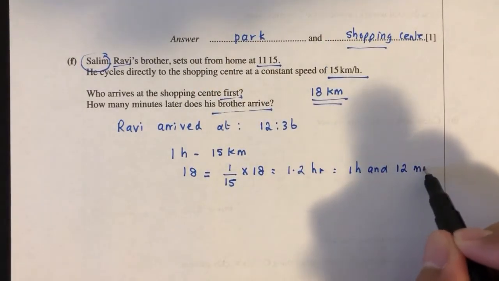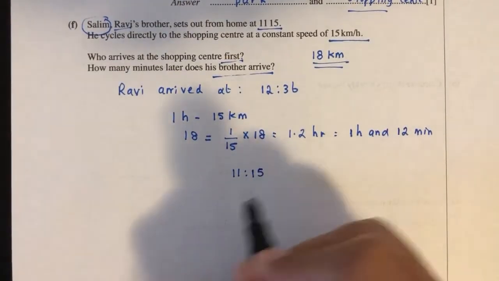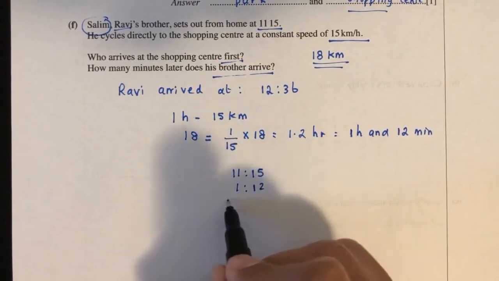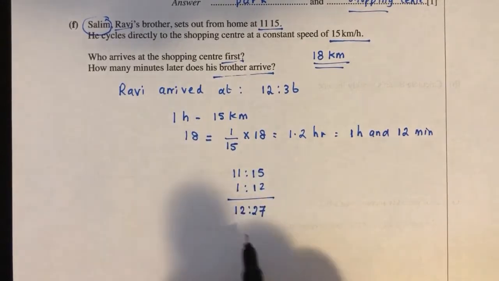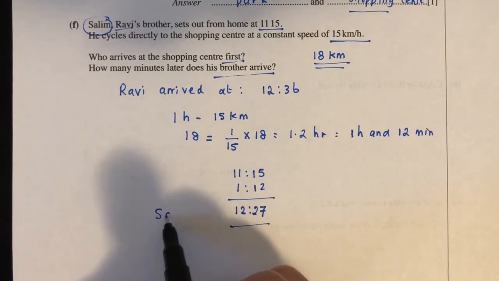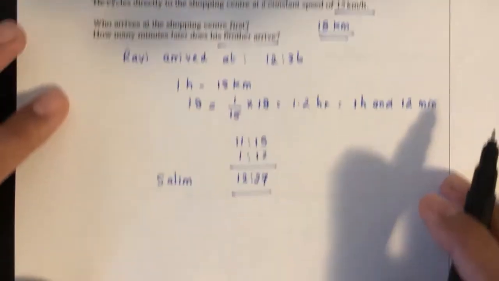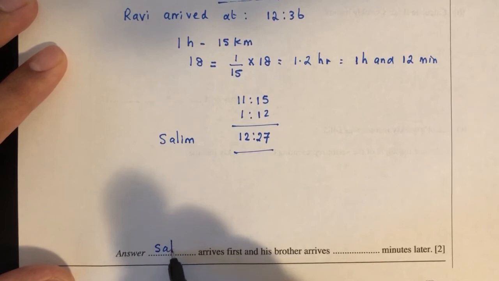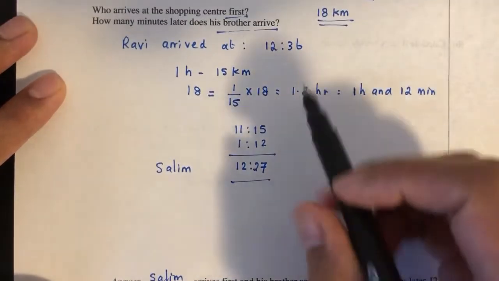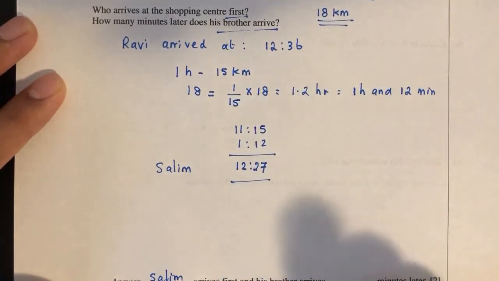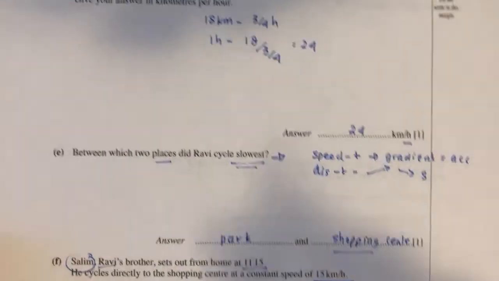So 12 minutes. If he leaves his house at 11:15, he takes 1 hour and 12 minutes. He will arrive at 12:27. This is Salim's time. So question, who arrives first? Salim arrived first, and his brother arrives later. So 36 minus 27, that will be 9. He arrives 9 minutes later. So that will be question number 5.